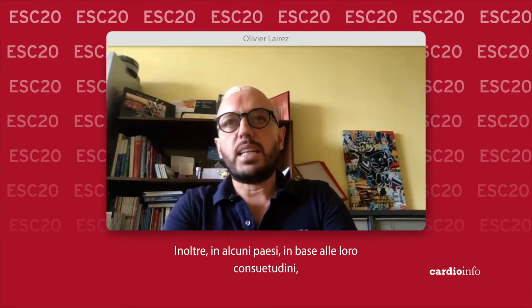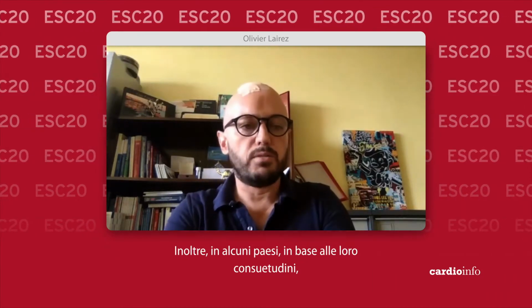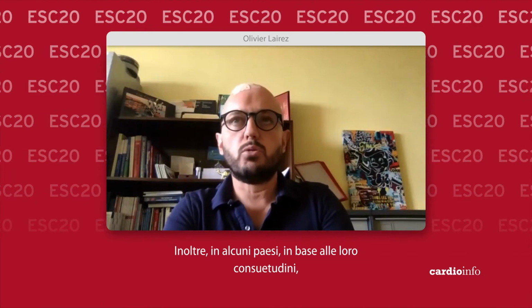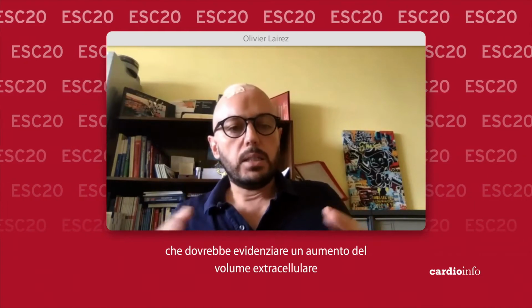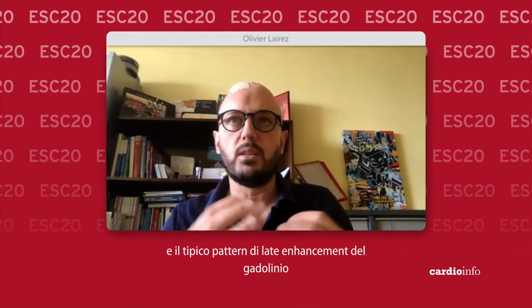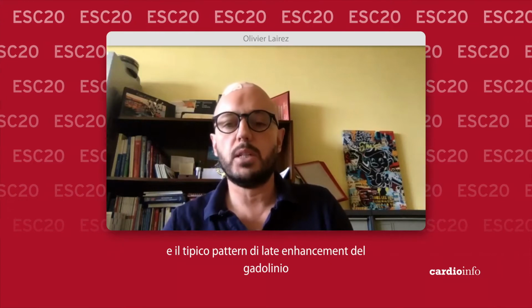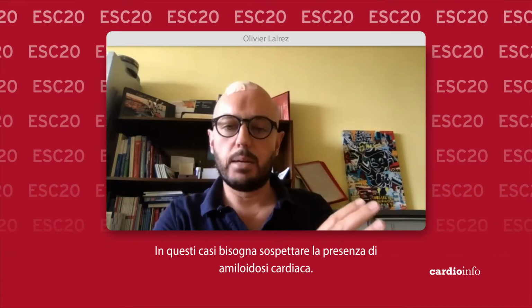And after that, depending on the country and the habits of the country, in some countries we are going to do the MRI. And the MRI is going to show an increase of the extracellular volume and a typical pattern of late gadolinium enhancement, with sub-endocardial late gadolinium enhancement. And in this case, we are going to suspect cardiac amyloidosis.